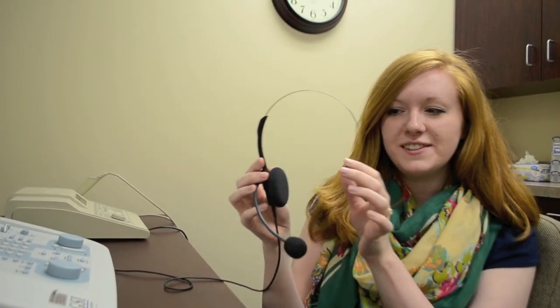Firstly, when using the GSI 61, you will wear this headset. This is important as it allows the tester to hear what the patient inside the booth is saying. It is also necessary so that the patient can hear instructions given by the clinician.